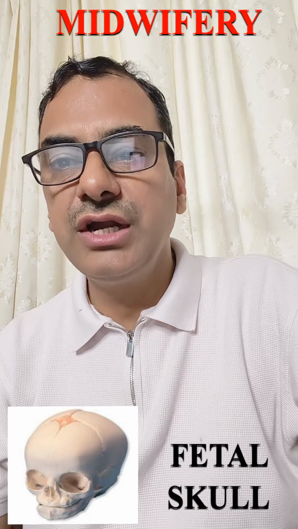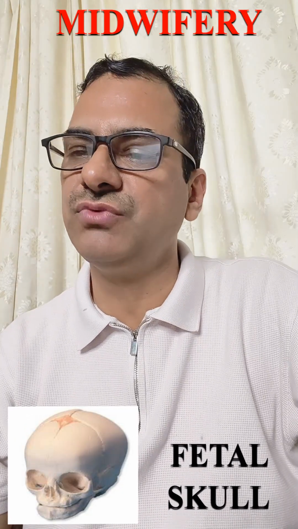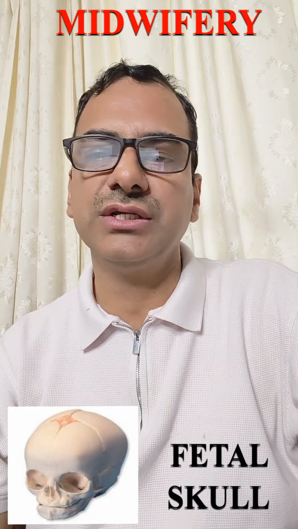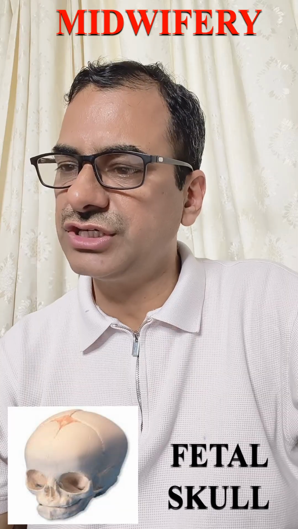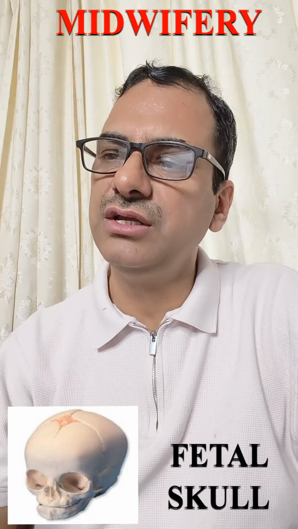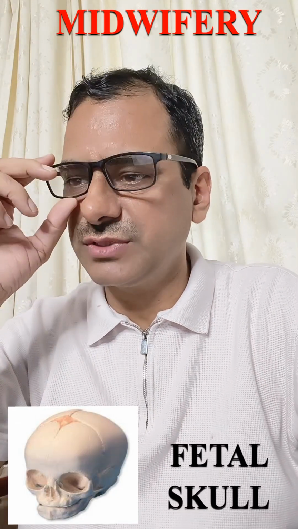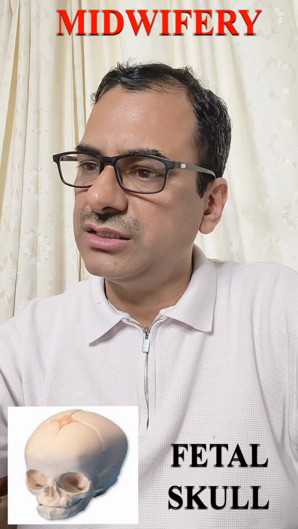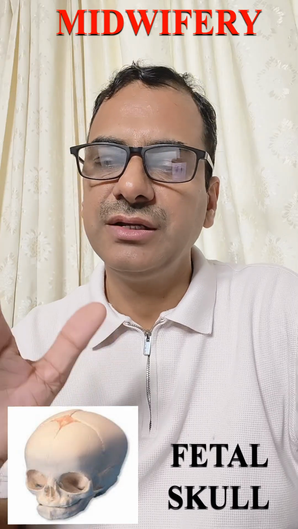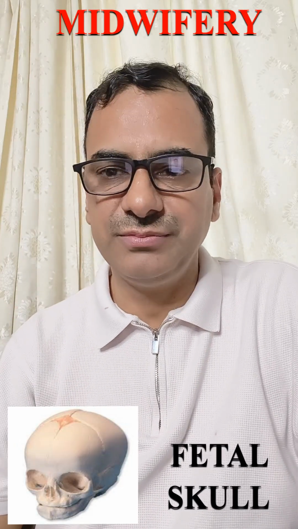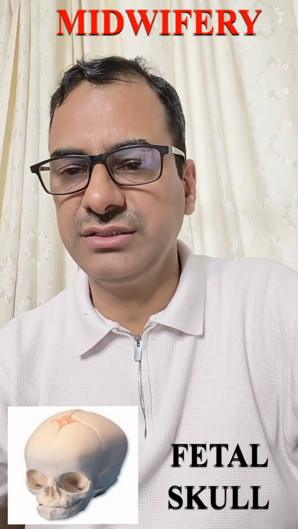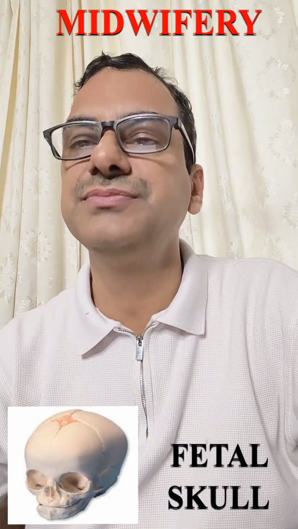It is small and triangular in shape and can be recognized vaginally because the sutures leave from each of the three angles. During PV examination in vertex presentation, if we feel it is triangular, then it means it is the posterior fontanelle. Normally the posterior fontanelle closes at the age of 6 weeks.